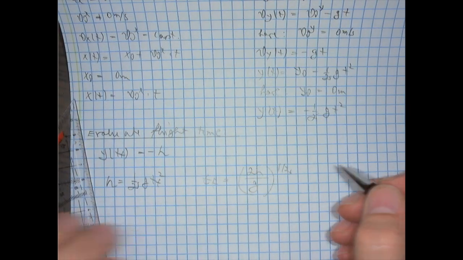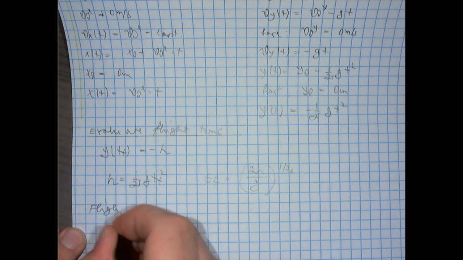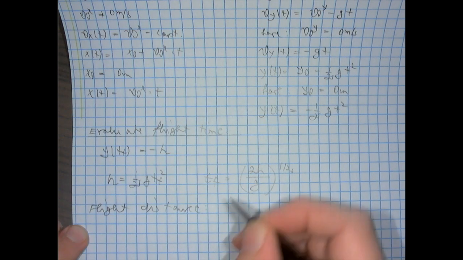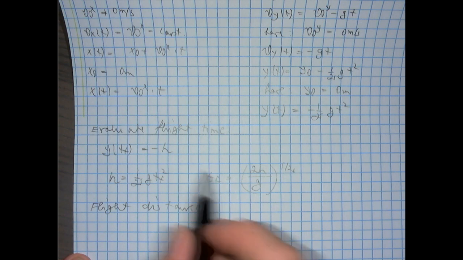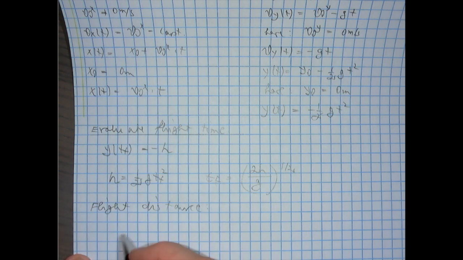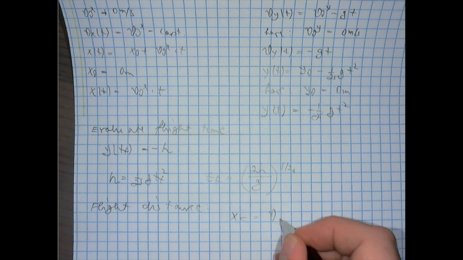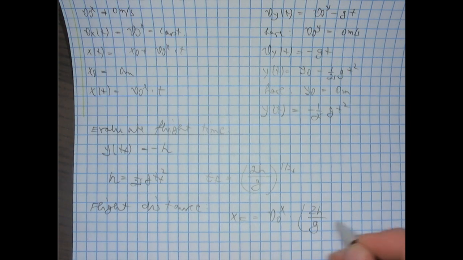And the flight distance in x is therefore, we take that time, insert it back into here. So xf equals v0x times the square root of 2h over g.